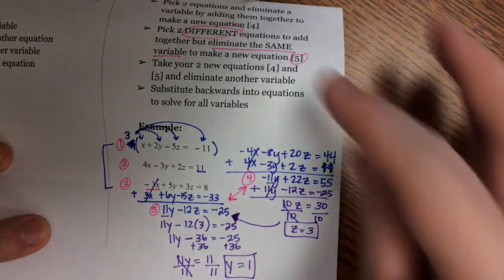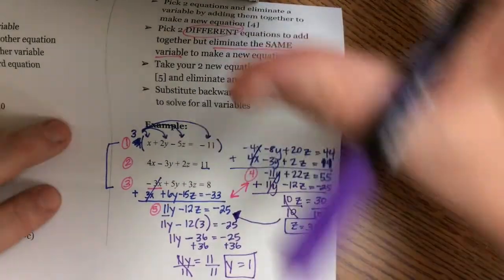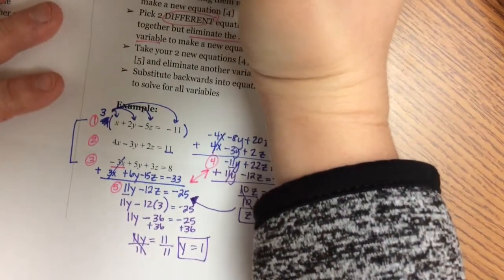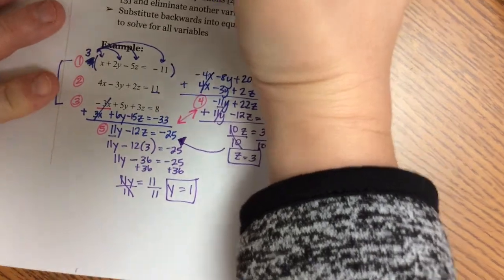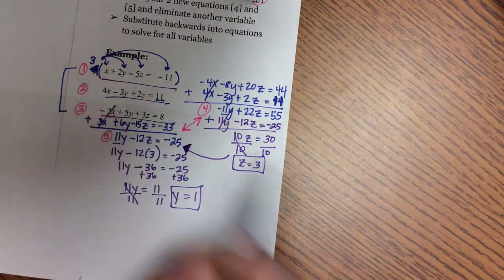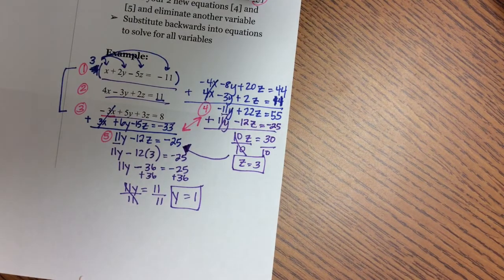And then my final step is going to go back up to our original 3 equations, equations 1, 2, and 3. Their very original version, meaning the original problem. So I can use any of these 3 equations to solve for x. I'm going to choose equation number 1 because x has a coefficient of 1.